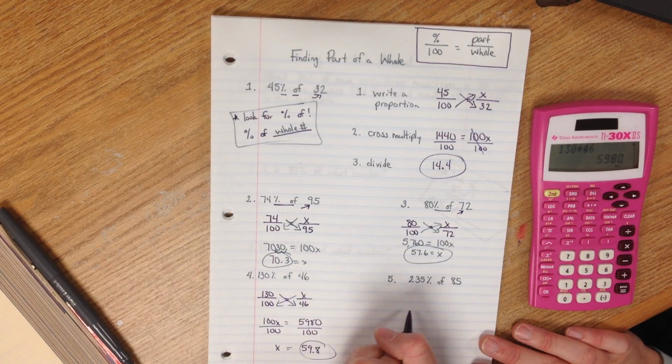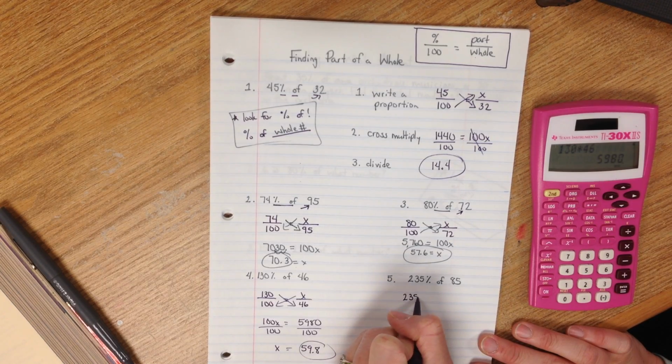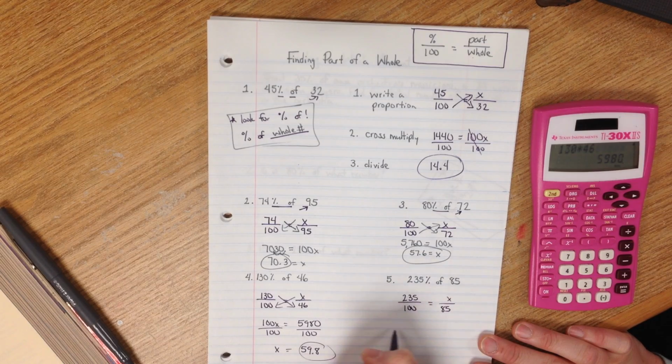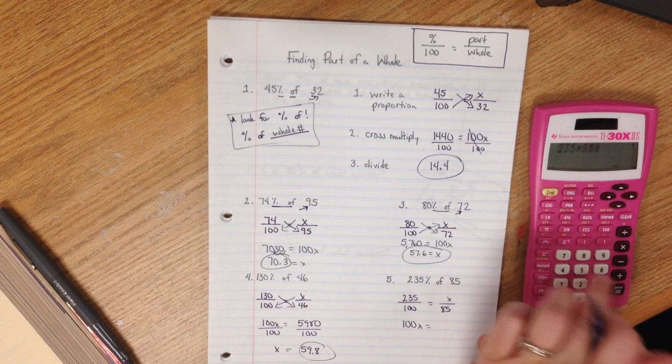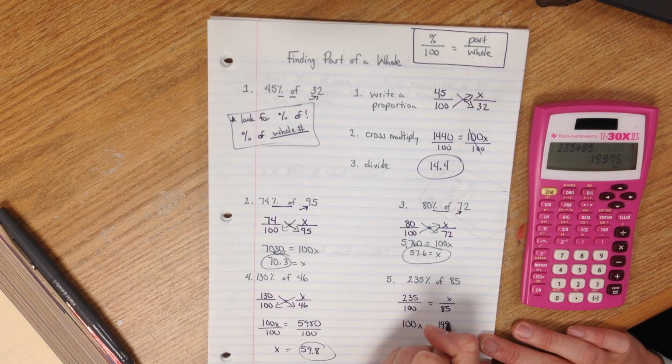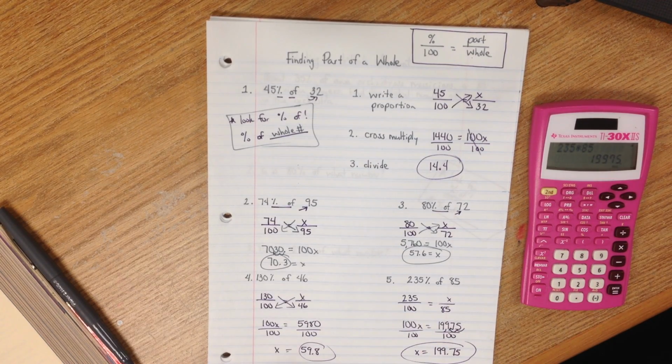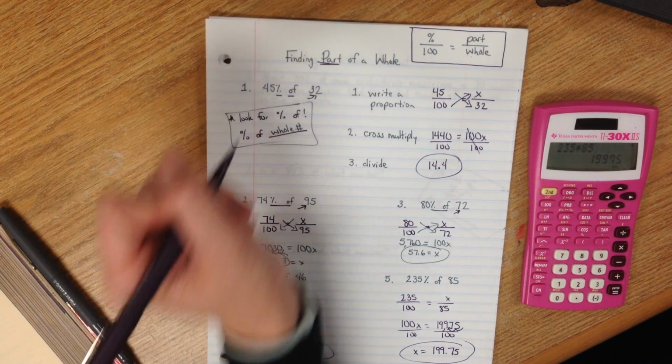All right, for 235% of 85, you should have done 235 over 100 equals x over 85. We should get 100x equals 19,975. Divide both sides by 100. And x equals 199.75. So that's how you can use a proportion to find the part of a whole.